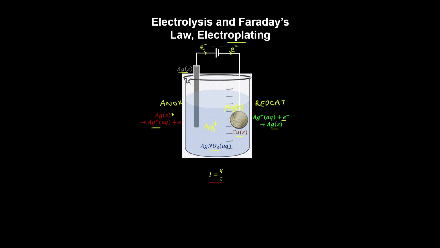And using Faraday's law, which states that the current is equal to the charge flowing through an area of the wire per unit time. So that's in coulombs per second, which is the same thing as amperes or amps. And we want to use this to determine the mass of silver that was plated onto or deposited onto that coin.